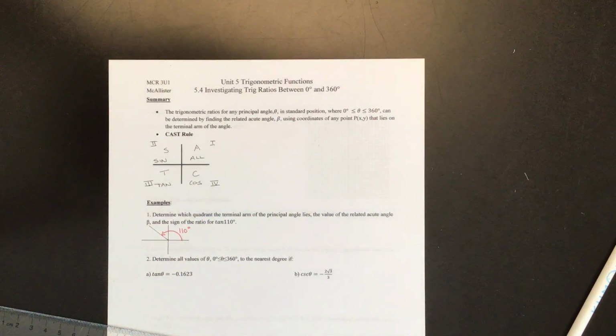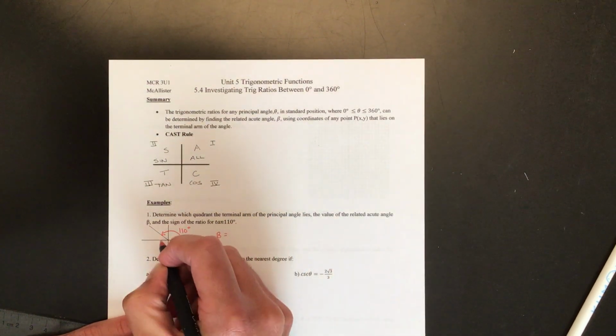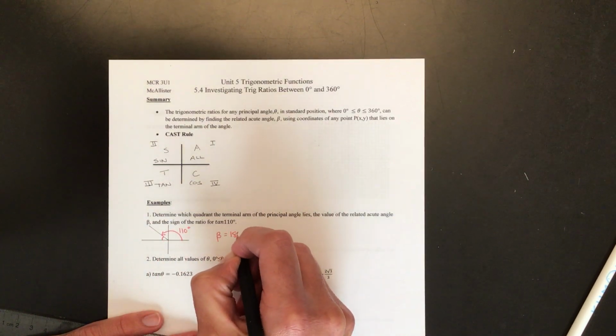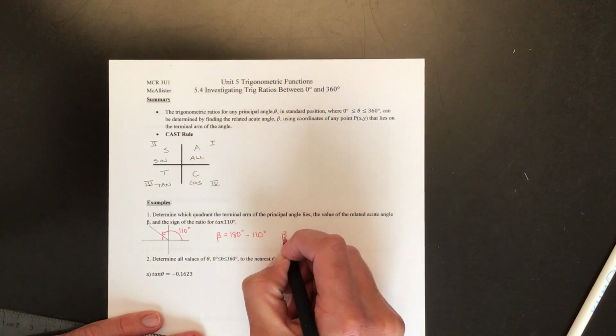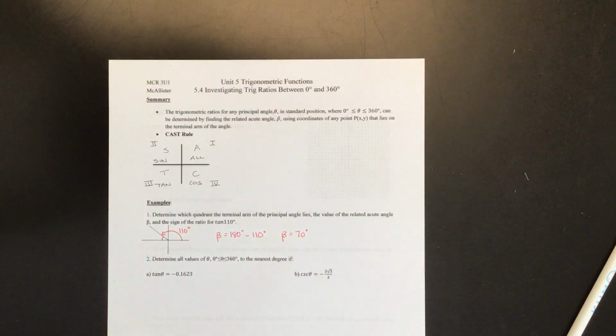So that's 110. So if I want to find my acute angle, which we can label as beta, this angle here, I know I can determine that by simply doing 180 subtract 110. And my acute angle then is 70 degrees.